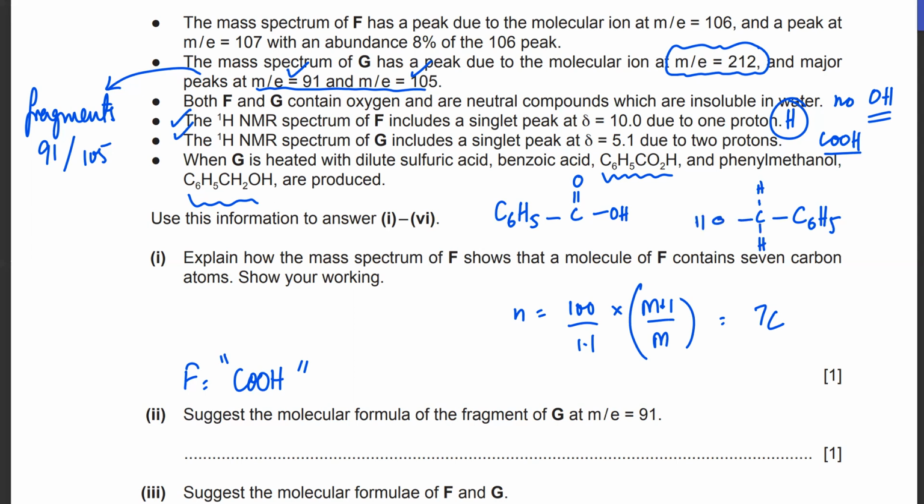And an OH. Because dilute sulfuric acid is used to hydrolyze esters, it must be an ester. The OH would be lost and the H would be lost. So this must be the formula of G, which must have an ester link in between.